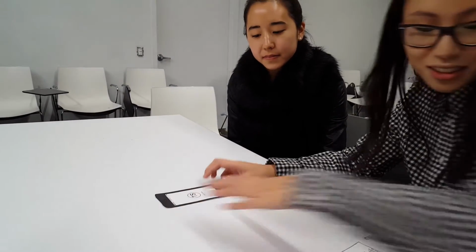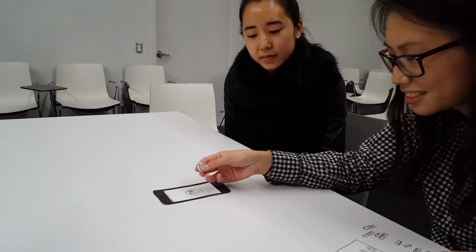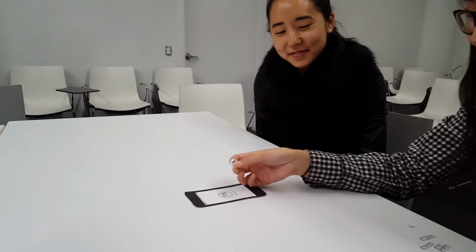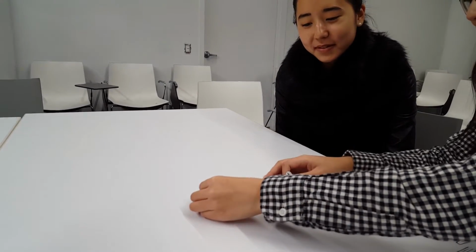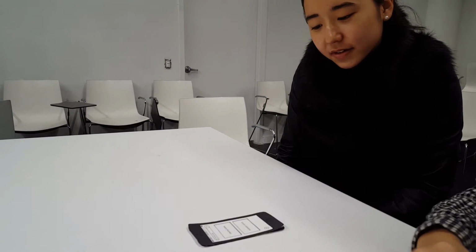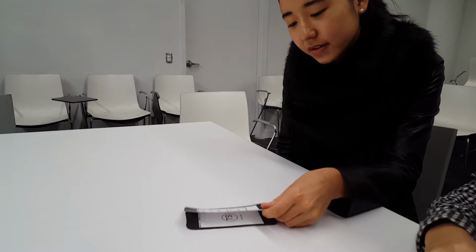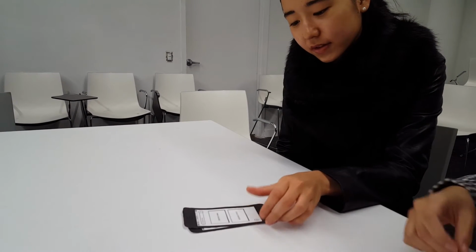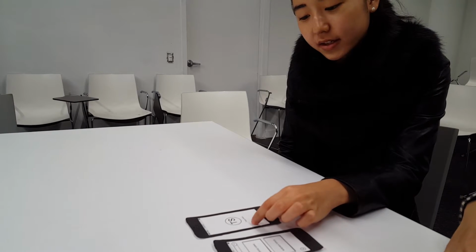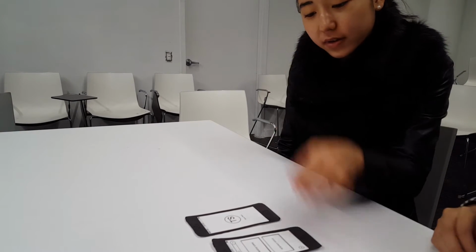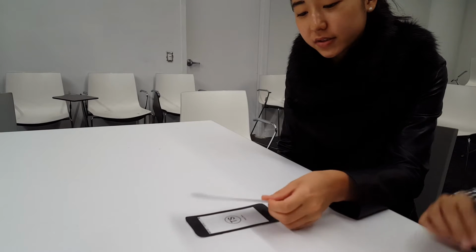So this is the first screen. It loads, and then you would see this. So what do you think? What do you expect to do? To see? So is there no login or anything? There's no login. Okay, so it just automatically goes to this screen.